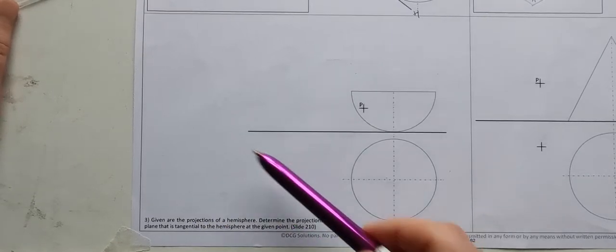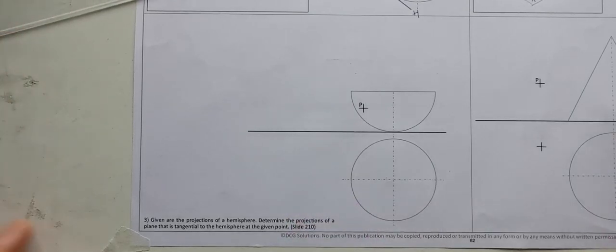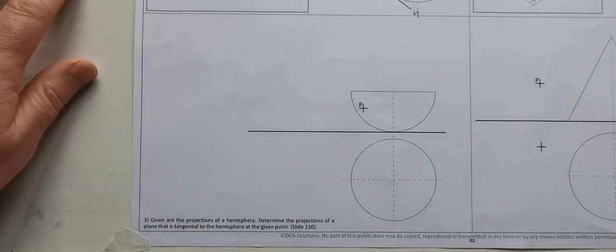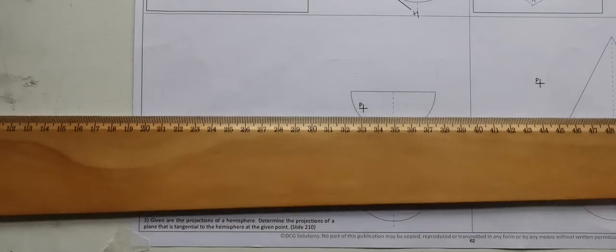Now question 3 here: given the projections of a hemisphere, determine the projections of a plane that is tangential to the hemisphere at the given point. Okay, so I'm going to do a few things really. I'm going to find that point in plan.